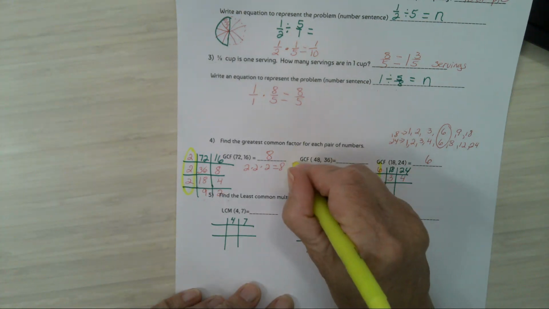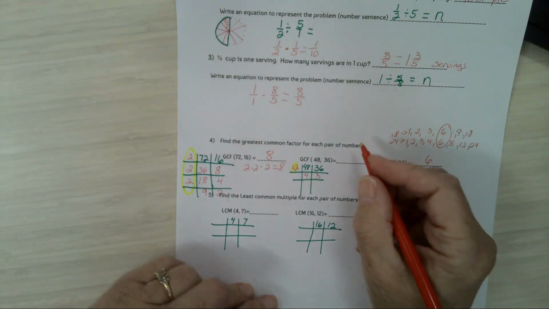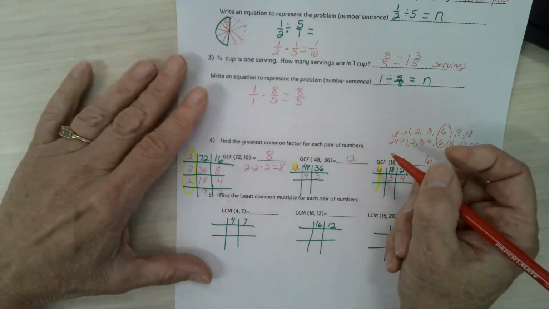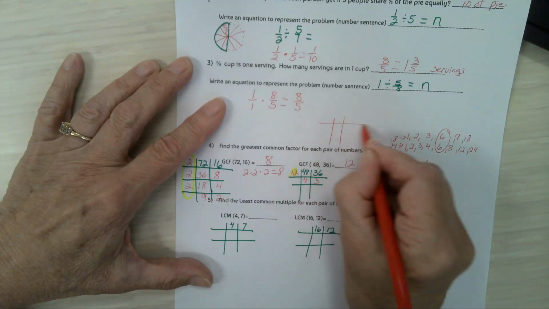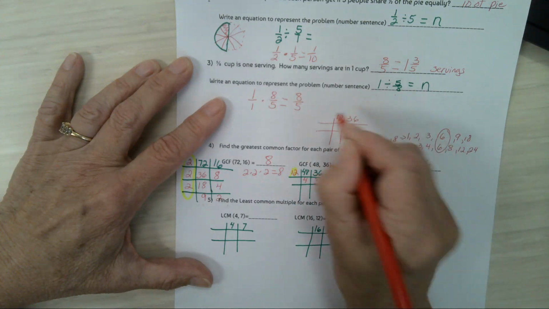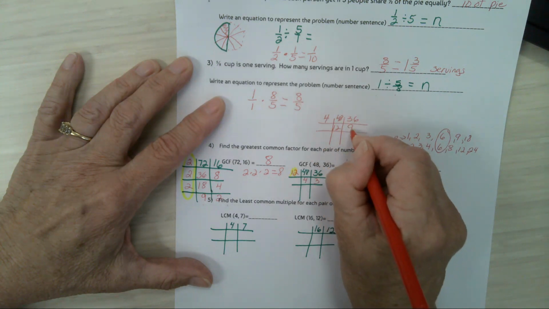Now, maybe you would have guessed 2, and you would have gotten 2 times 2 times 3, something like that, but that one's 12. Just to show you another way that you could have gotten it, where it's a few more. 48 and 36, let's say you used 4. 4 times 12 and 4 times 9.